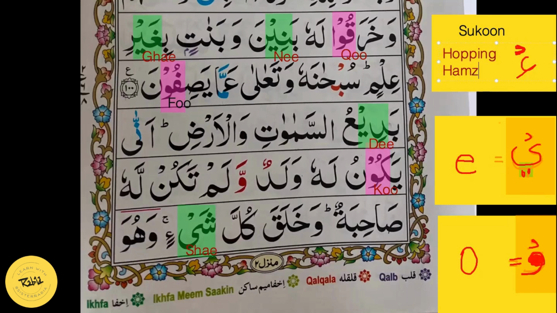So the hamza acts like a hopping hamza, and inshallah when you do this next time, the hopping hamza is going to make the other letter hop. For example, if you have ba with the kasra and a hopping hamza with it, it's going to be b, literally b, t, c. Whenever a hopping hamza comes with some letter, it's going to make the letter hop. For now, this much introduction is good enough.